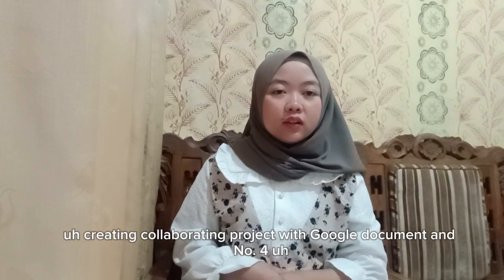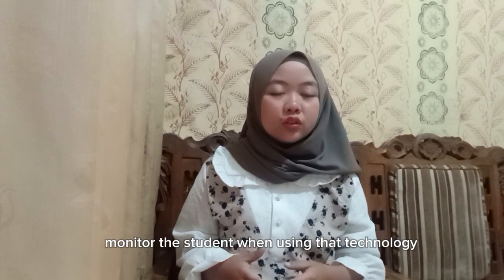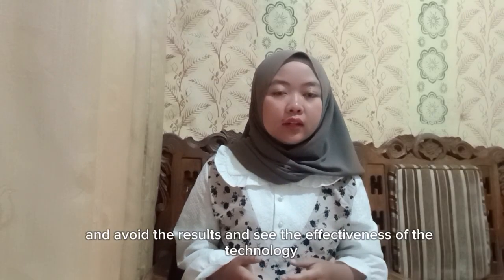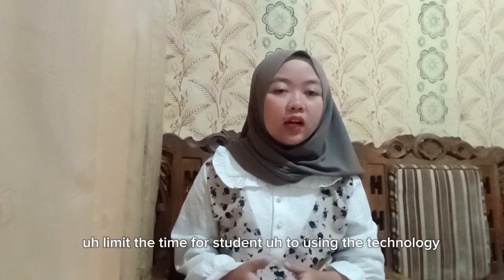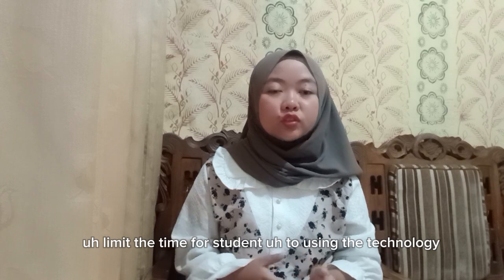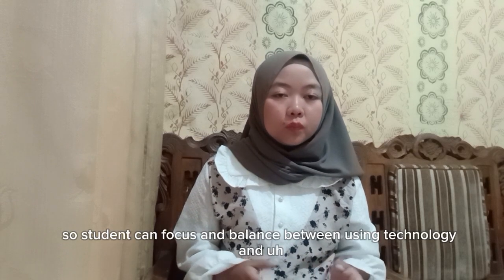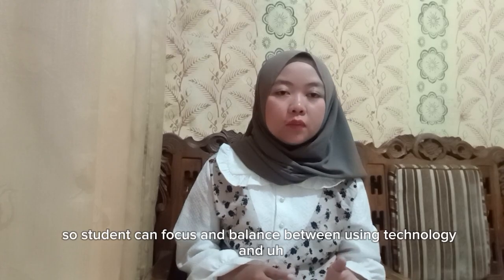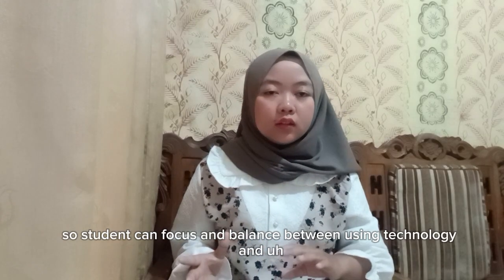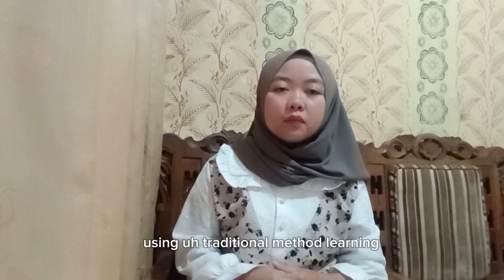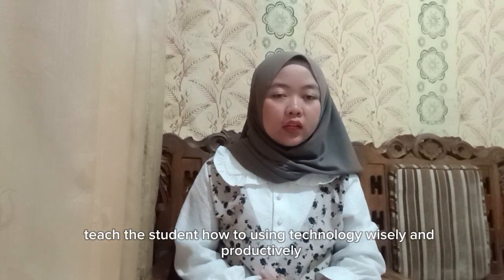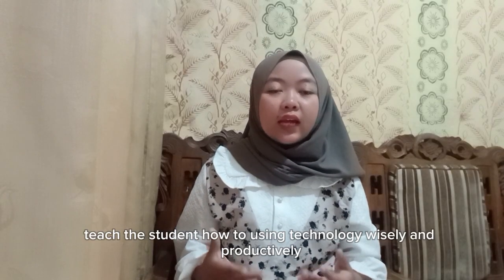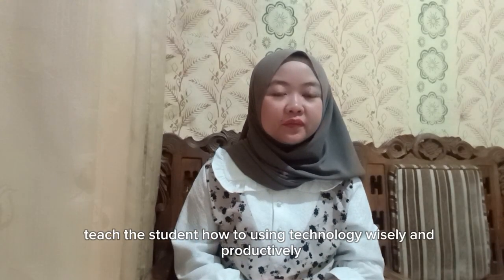And number 4, monitor the students when using that technology, evaluate the results and see the effectiveness of the technology. And number 5, limit the time for students using that technology, so students can focus and balance between using technology and traditional learning methods. And the last, teach the students how to use technology wisely and productively.